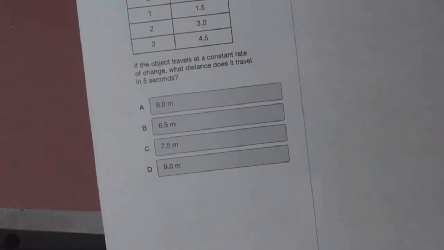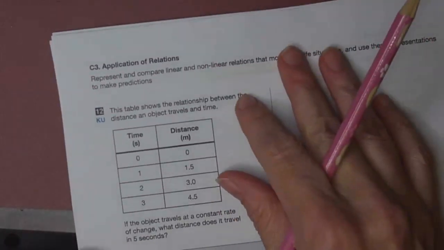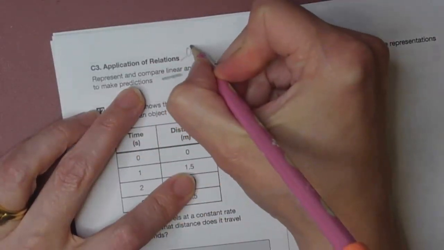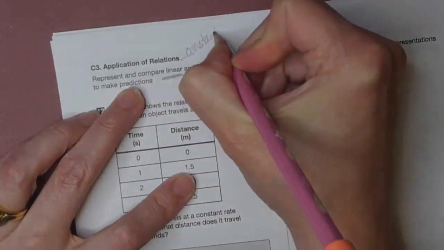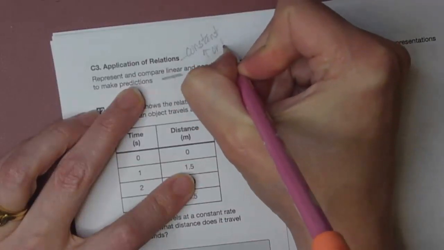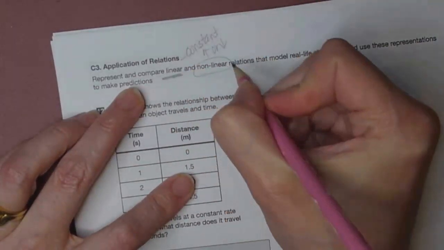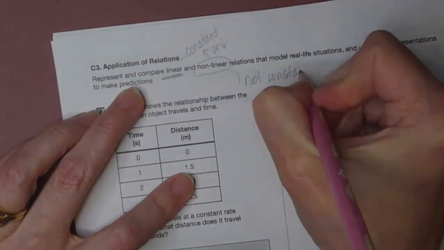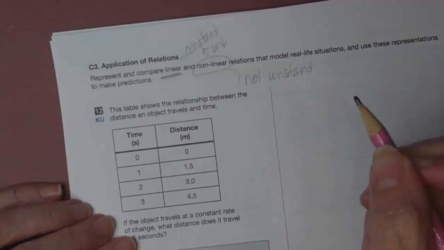All right, now we look at this one, and we've done a lot of these different XY table graphs and charts. Represent and compare linear and nonlinear. Okay, so your brain, linear, you should remember it's like a constant increase or decrease. Nonlinear, right? It's not constant. Like it could go up by crazy amounts all over the time, right? We don't know.